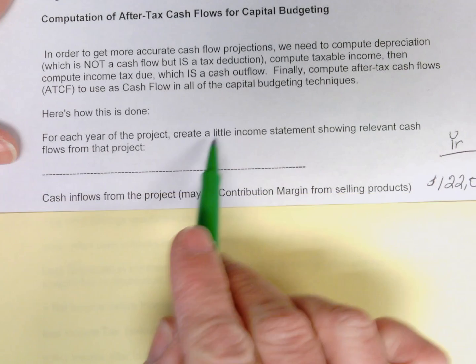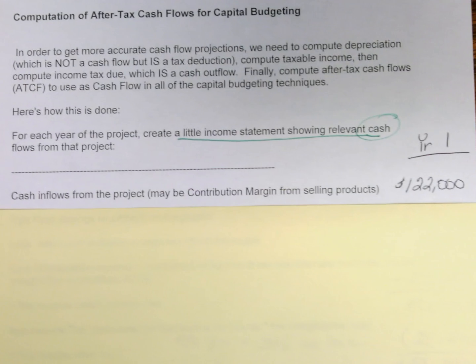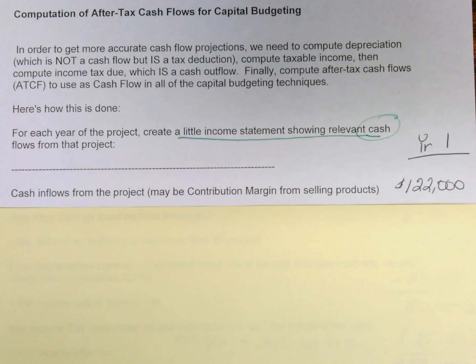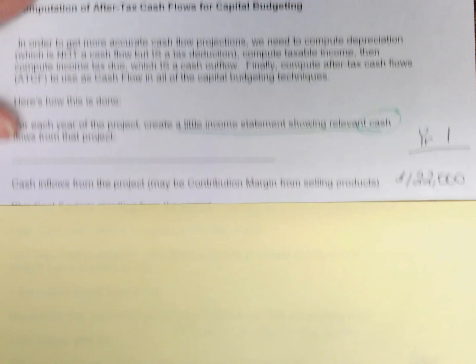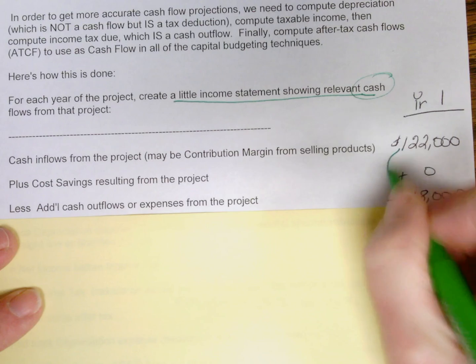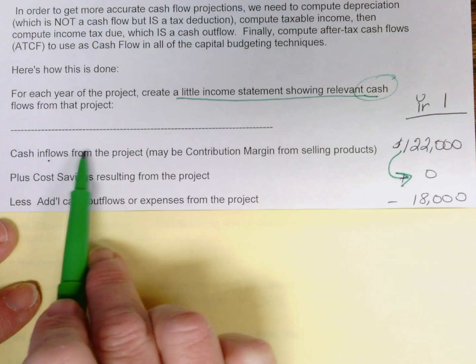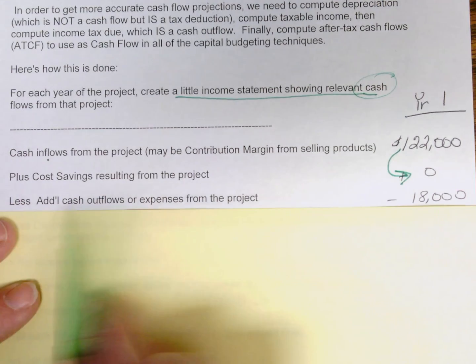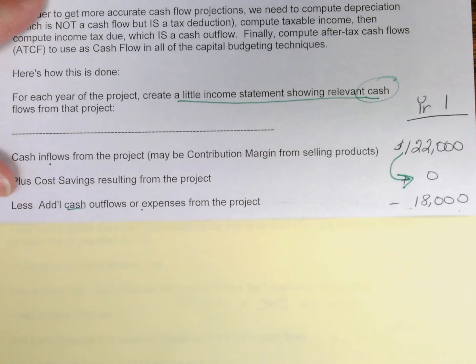And basically what we do is create a little income statement showing relevant cash flows from the project for each year. So we had just computed that we have cash savings of $122,000. Cash inflows, actually that was cash savings, so the 122 should be on that line. If there was actual cash inflow, it doesn't matter, they're all adding. Cash inflows or cost savings are both positives. Subtract out cash outflows or expenses, those were cash from in our problem, we had that.